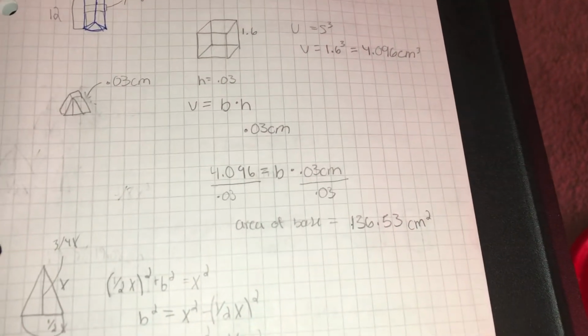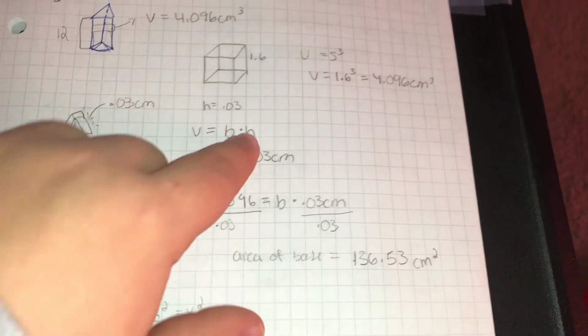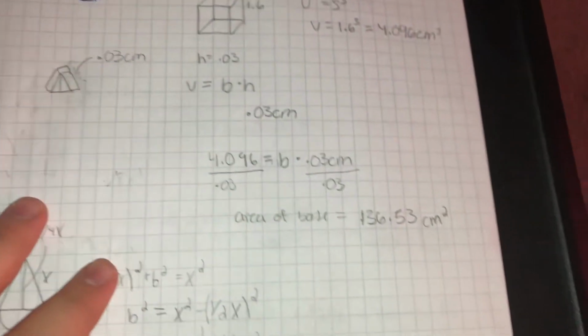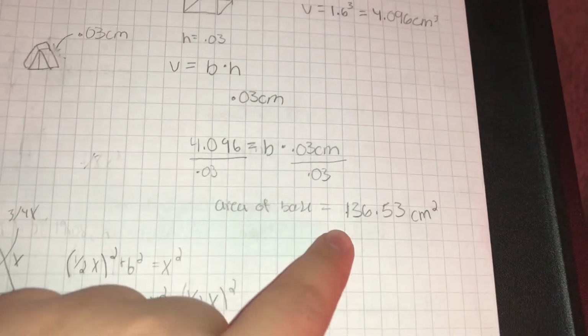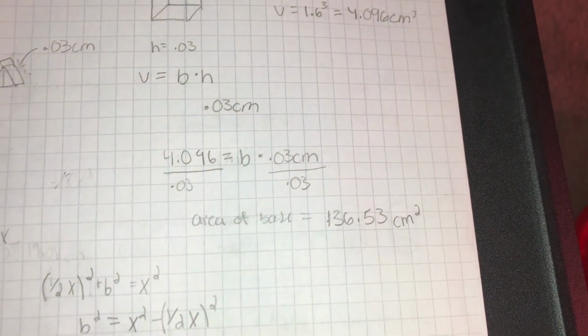So then I used that to find the area of our base, because I plugged my volume in and I plugged my height in, and then I just wanted to find the area of the base, so I did some algebra, did all that, and then I got the area of the base to be 136.53 square centimeters.